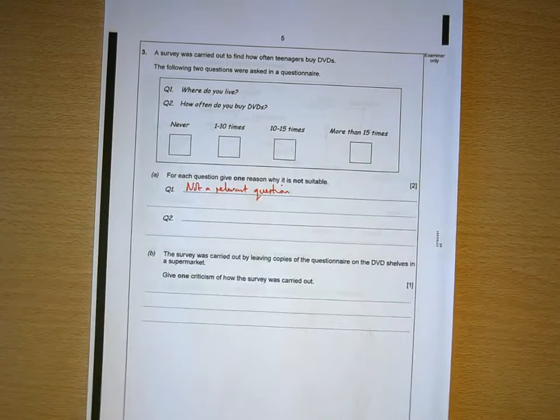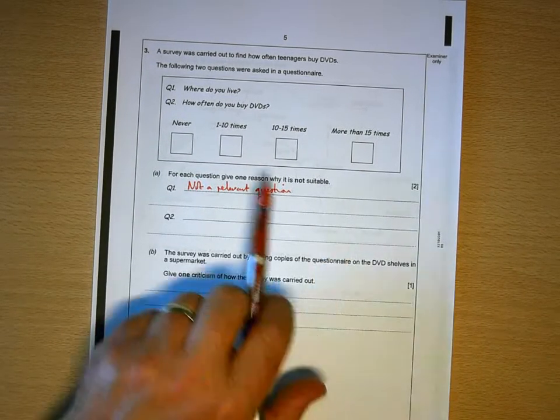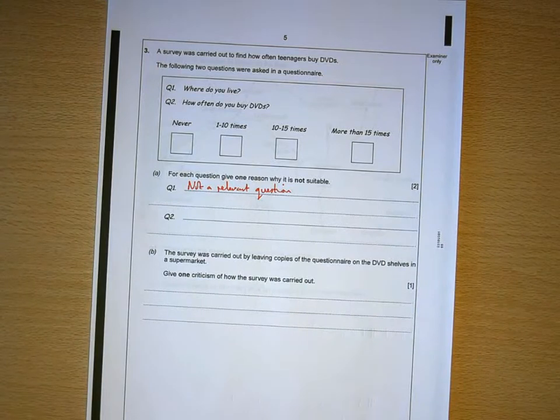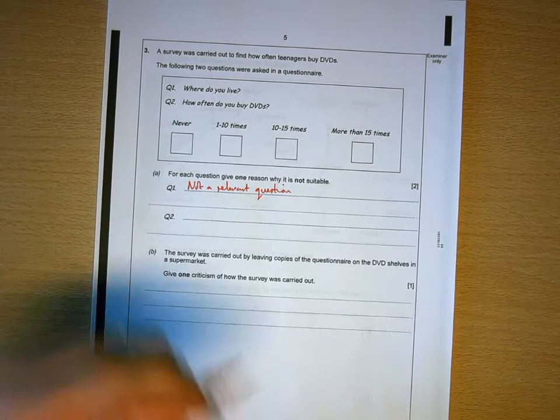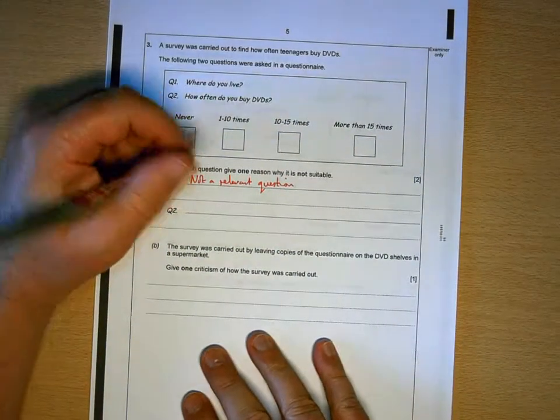But you could say it doesn't give you a time frame in there. So is that 1 or 10 times a month? Is it a year? Is it ever? So that's the sort of question, the issue that they're looking for you to pick up on there.